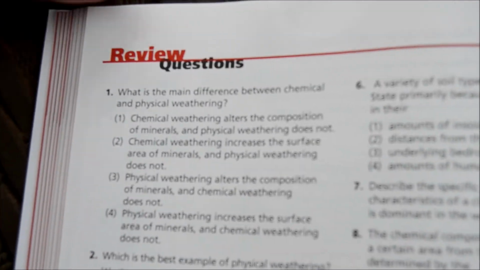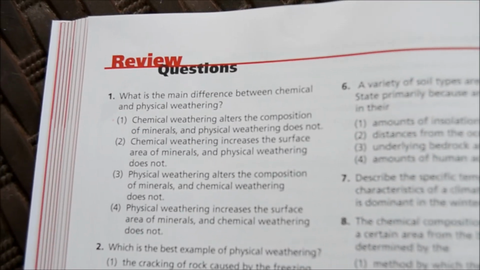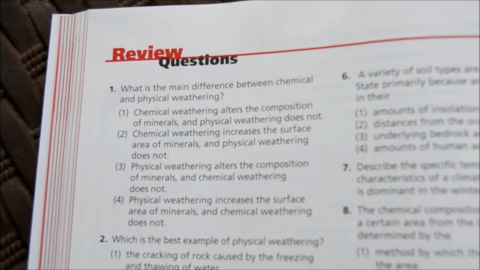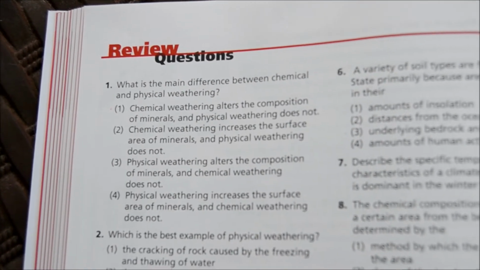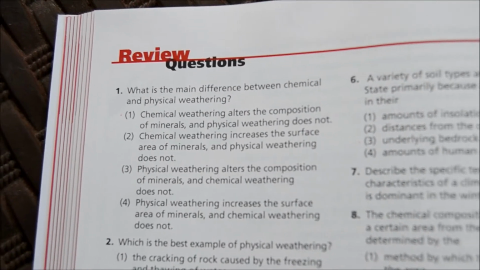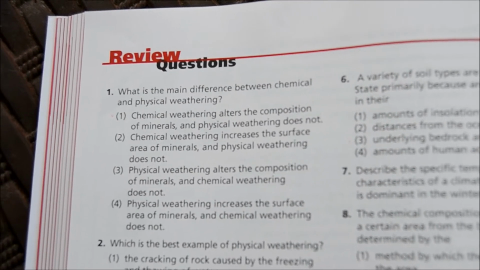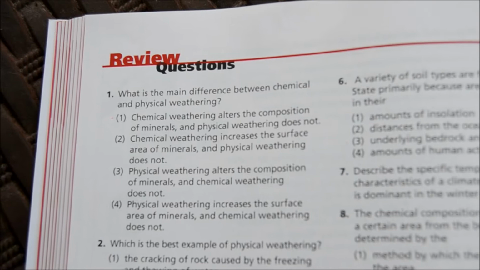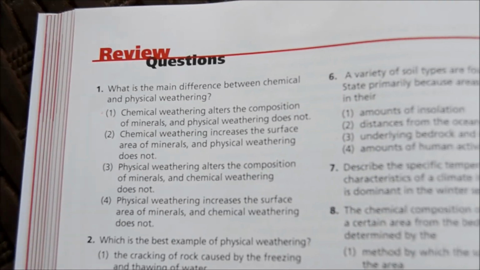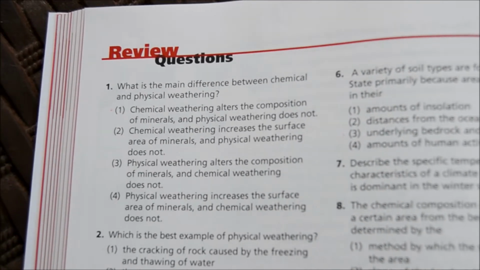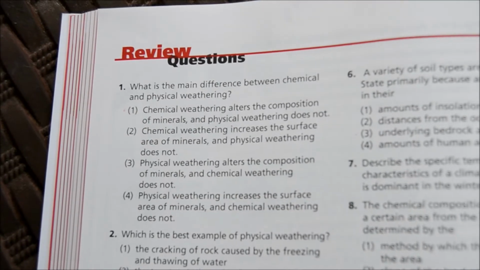Okay, number 1. What is the main difference between chemical and physical weathering? Your answer is going to be chemical weathering alters the composition of the minerals, and the physical weathering does not. All right, remember, chemical weathering, you need a chemical reaction, hydrolysis, acid rain.